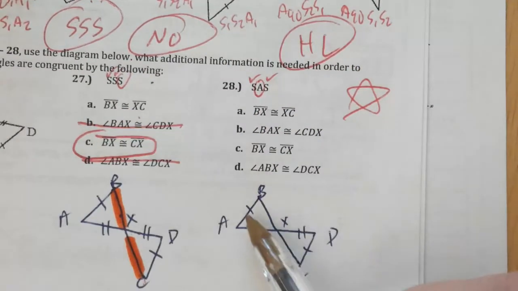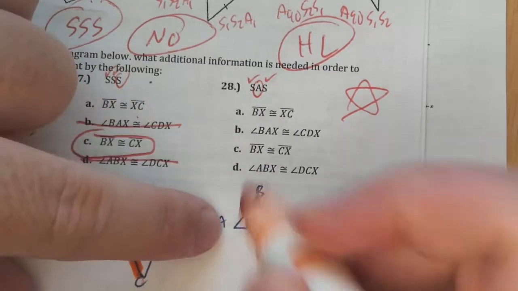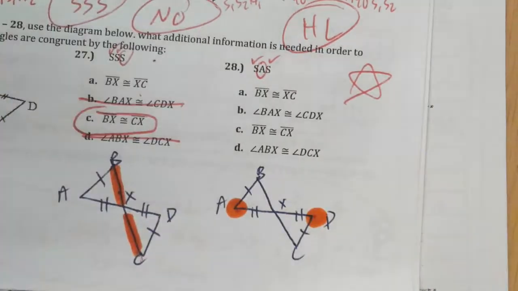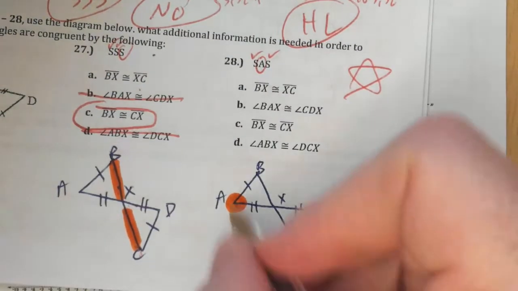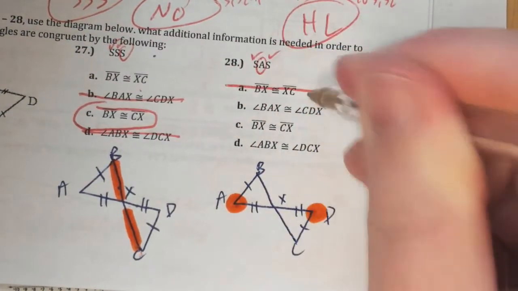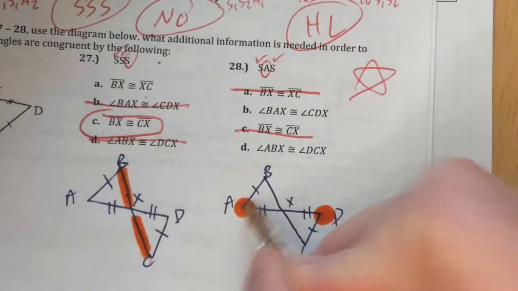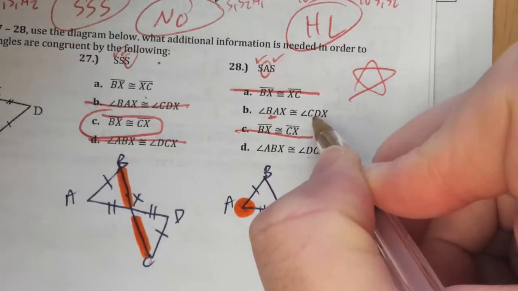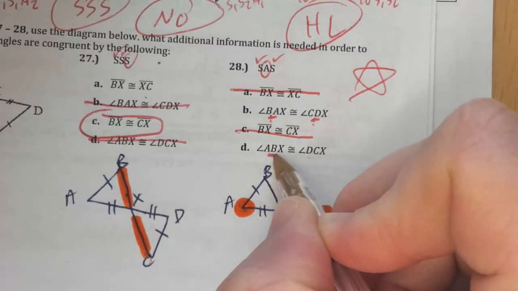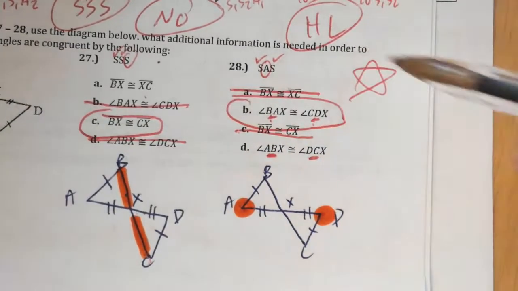So the angle has to be between the two sides. So where's the angle that's right between the two sides? That would be right here. Between the two sides, right here. So I need A to be equal to D. So I need angle equal to angle. So right off the bat, I needed angles be equal, right? So I need A to be in the middle and D to be in the middle. Okay, so A is equal to D, that works. This one says B is equal to C. So that's no way, so it's B.